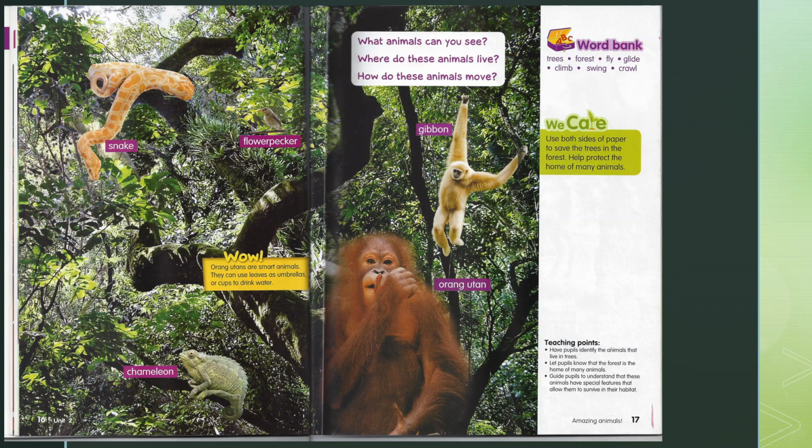Is this a garden? Is this a pond? Or is this a different place? What place is this? Think about that. The last question is, how do these animals move? Do they move in the same way?